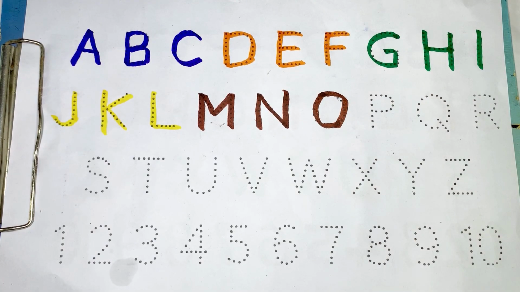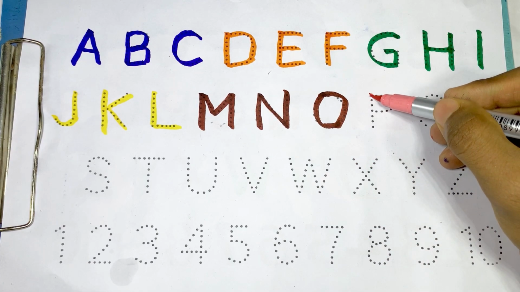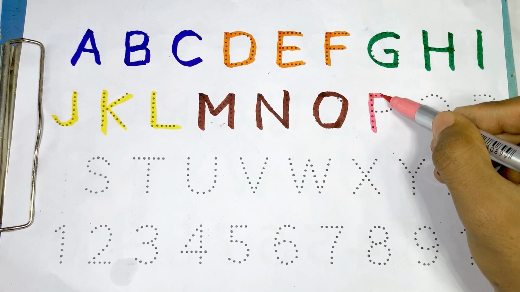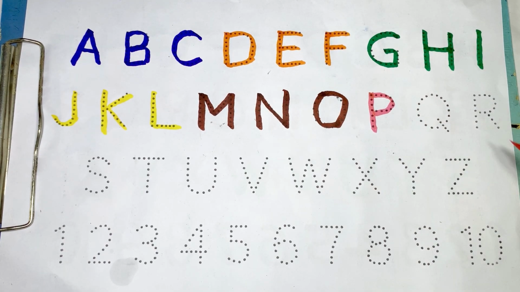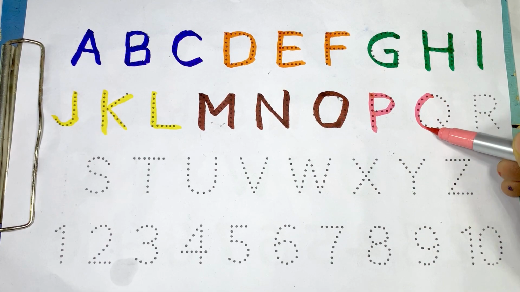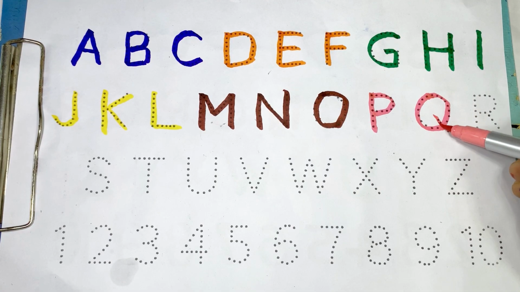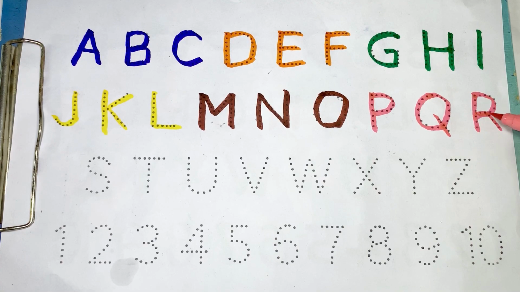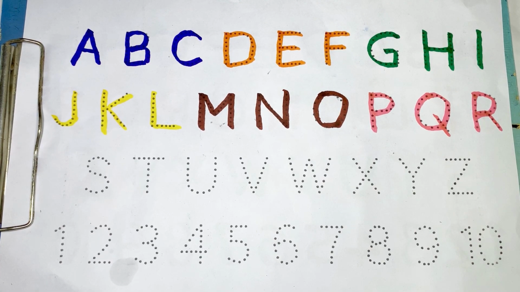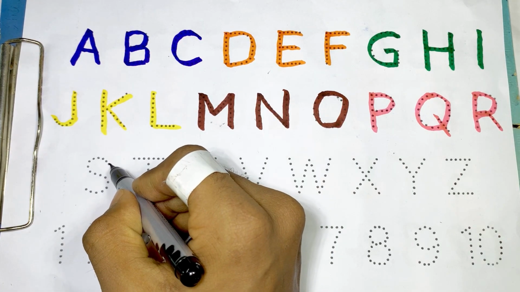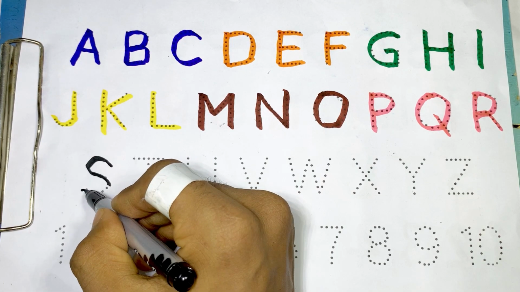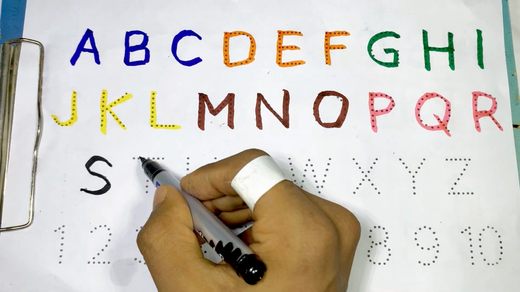O for octopus. P for parrot. Q for quill. R for rabbit. S for sun.